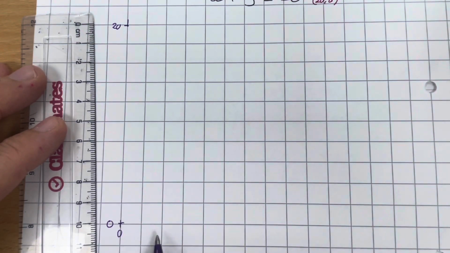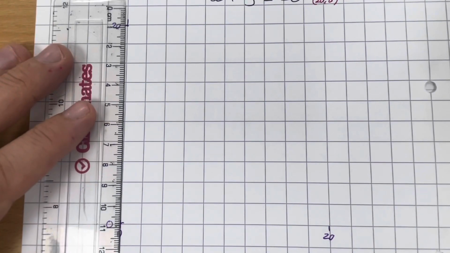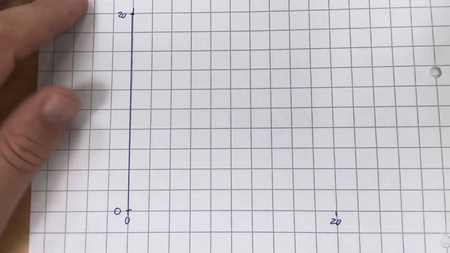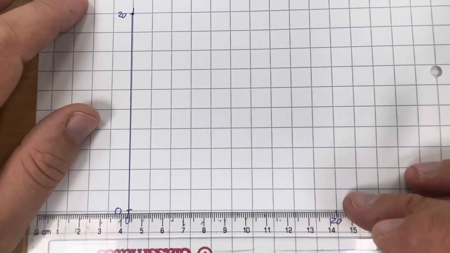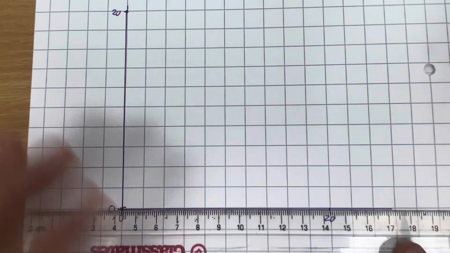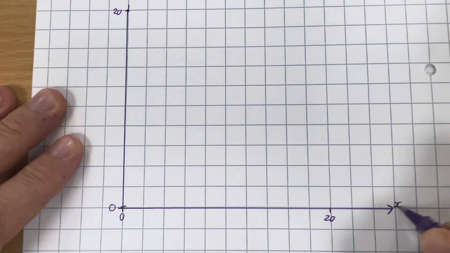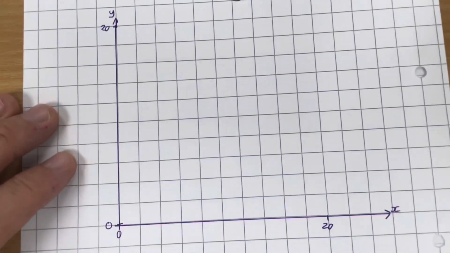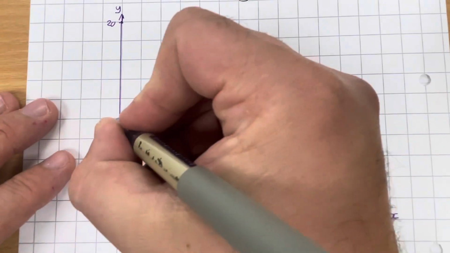And then 1, 2, 3, 4, 5, 6, 7, 8, 9, 10. Let's put 20 there. Drawing my axes. There we go. So that's my x-axis going that way, and my y-axis going vertically upwards. I'm just going to mark 10 as well.